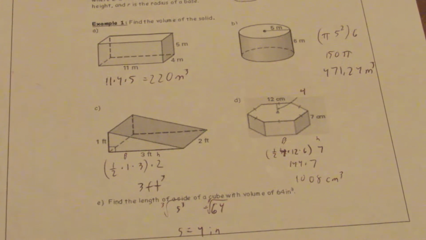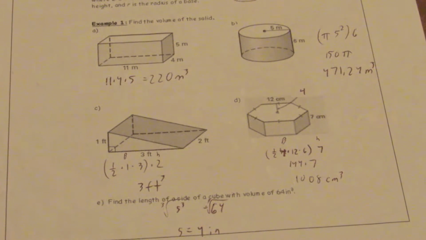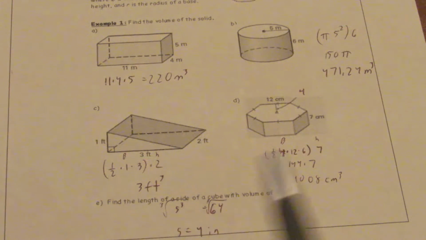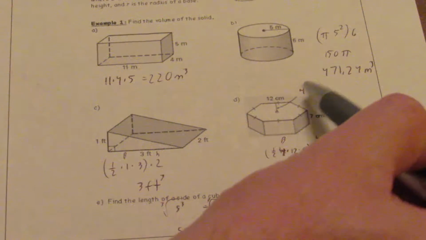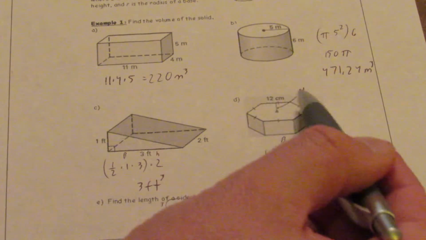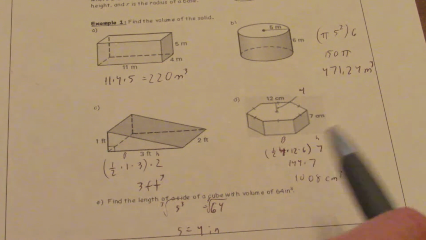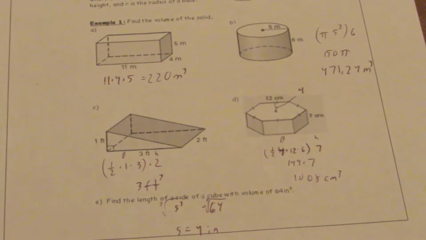So our area there is 1/2 a s n. A being my apothem, s being my side length, n being my number of sides. So I have an apothem of 4, because the arrow is coming down here, a side length of 12 and 6 sides. So I do 1/2 times 4 times 12 times 6. That gives me 144. And I have a height here of 7. So I multiply that by 7. And I get 1,008 centimeters cubed as my volume.